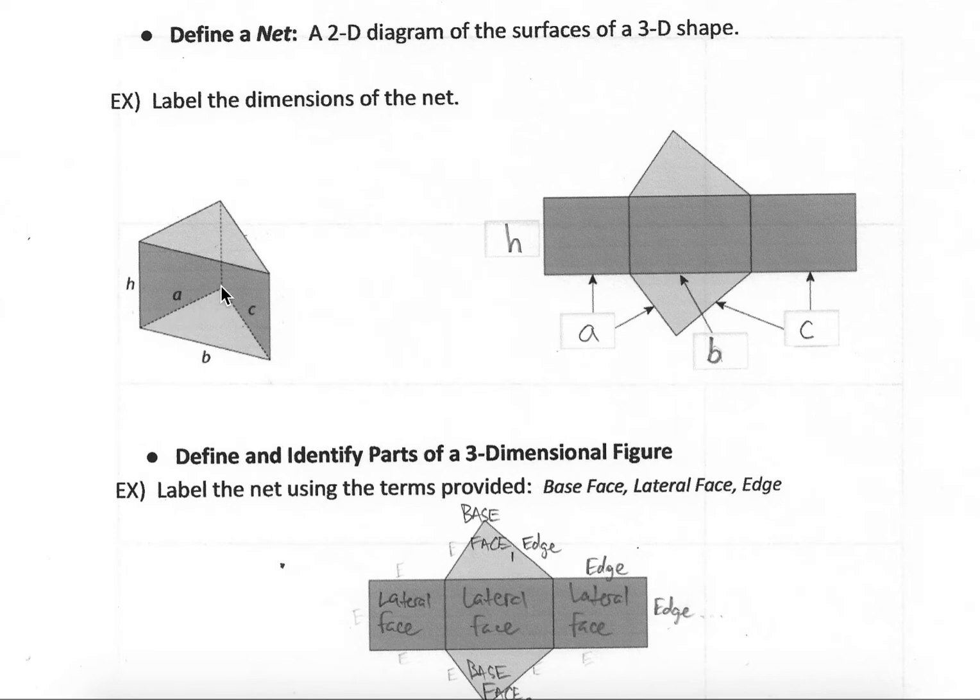A was the bottom of this triangle, and also the left side, the bottom of the rectangle and also the left side of the triangle. So these two measurements would be A. B was attached to our triangle still when we unfolded that triangle, dropped it below. So B is the bottom of the rectangle length still. And C is the bottom of the rectangle on the right side, but also the right side of the triangle. So C could represent either of those two measures.